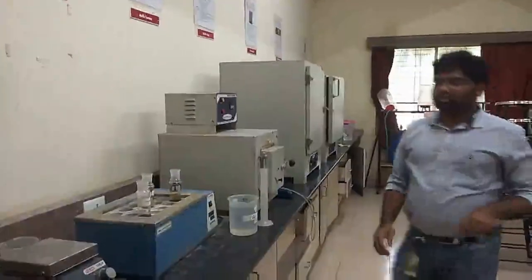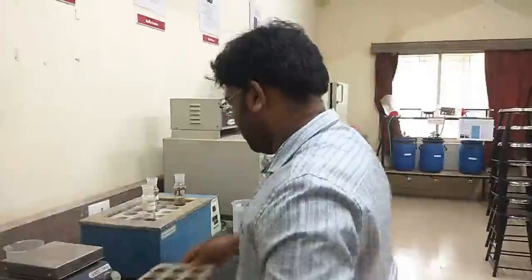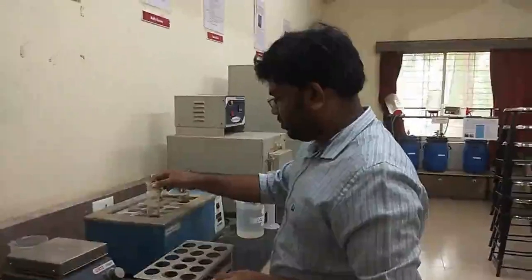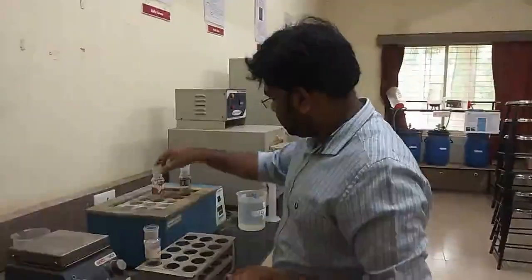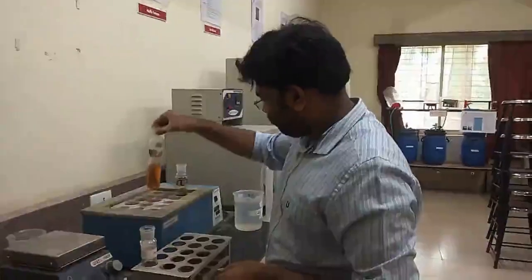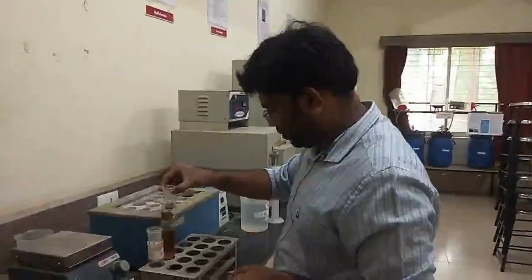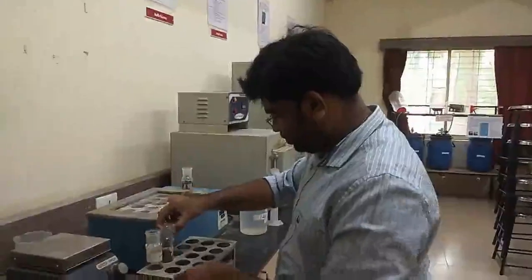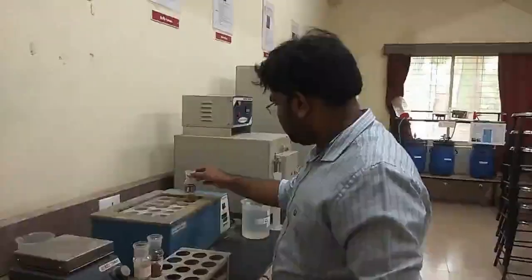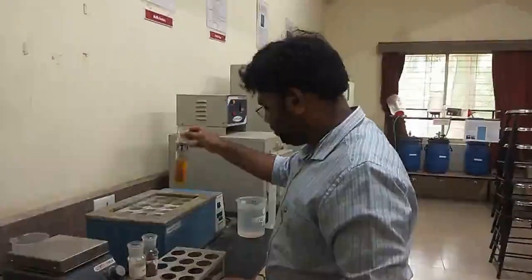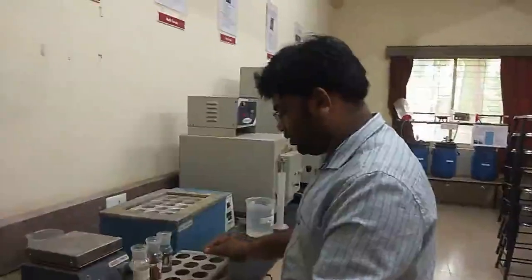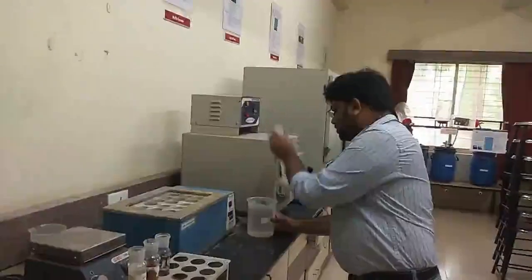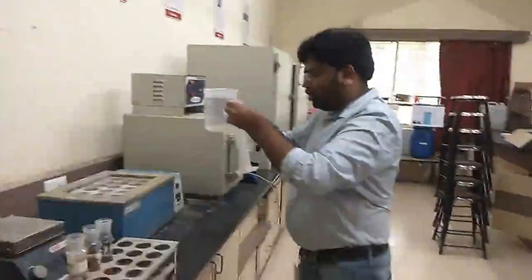After that, a very important step: we are going to remove these COD digestion flasks, and then 70 ml of distilled water is to be added to each of these flasks.